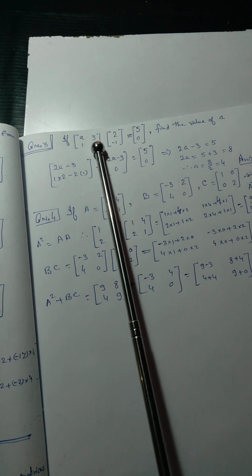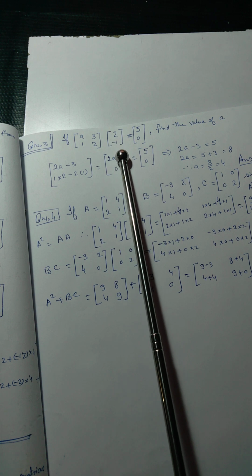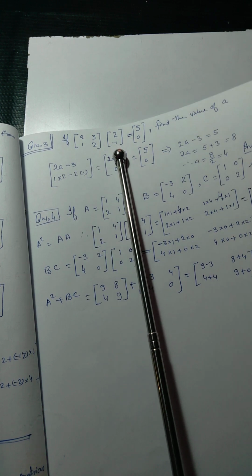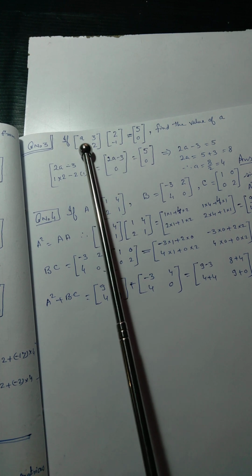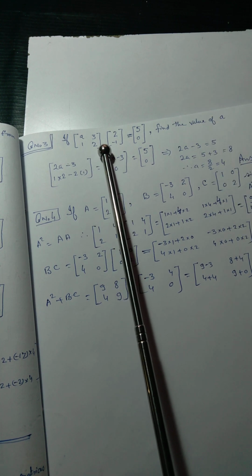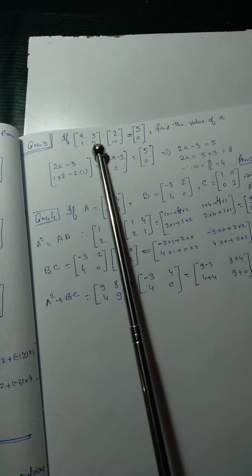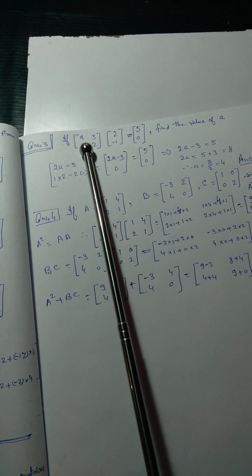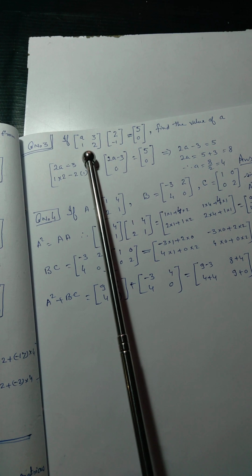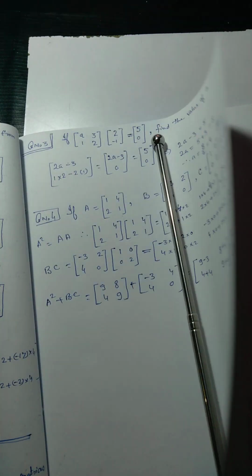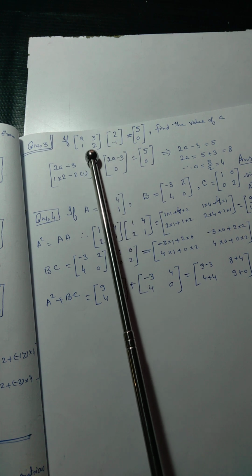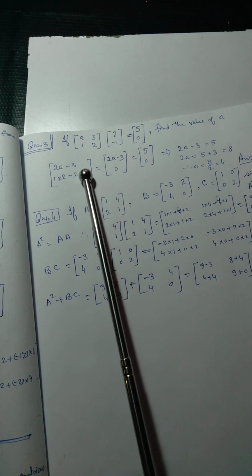2A into minus 1, 2A into minus 3. So 2 into A minus 3. Again proceed for 1 into 2, 2 into minus 1.